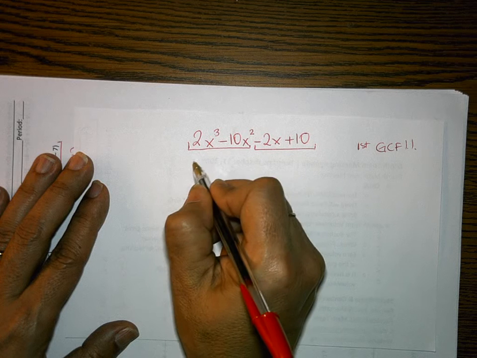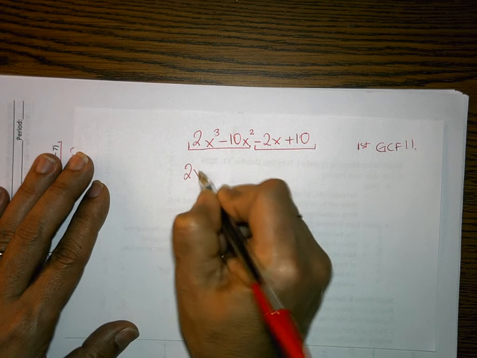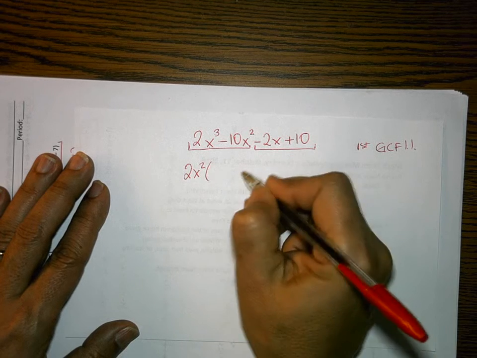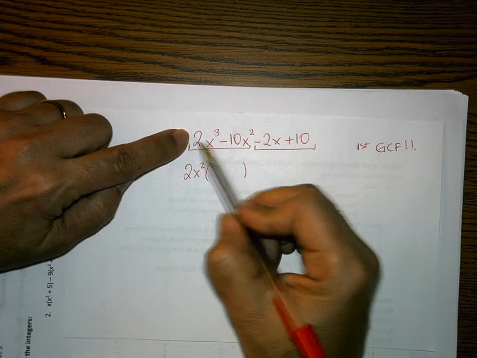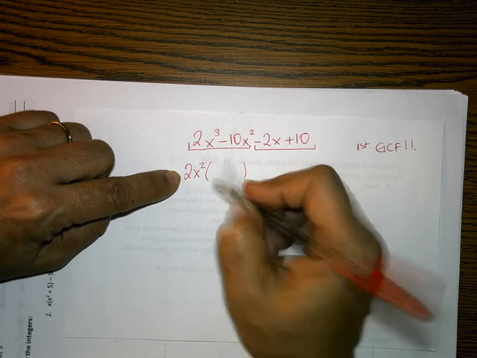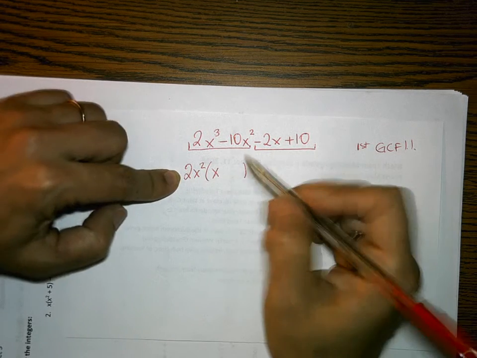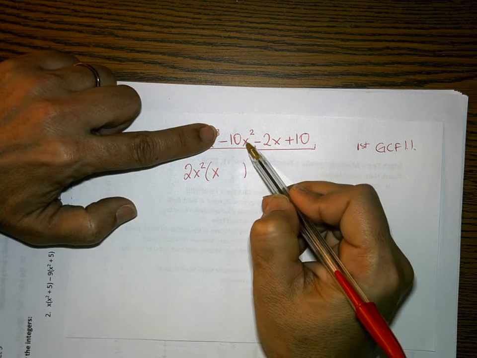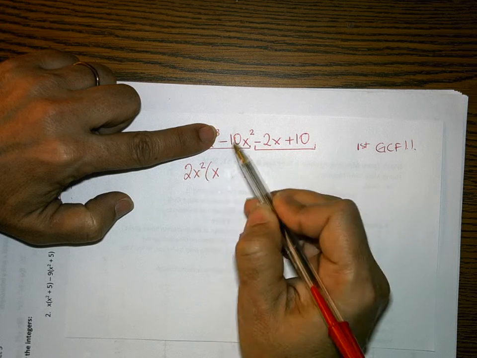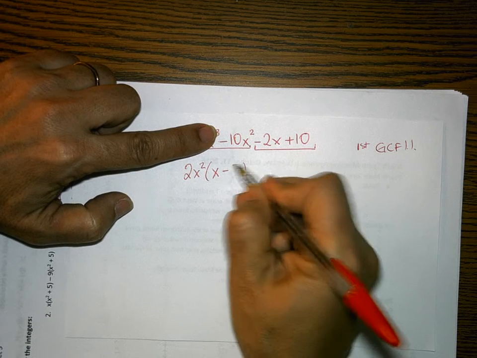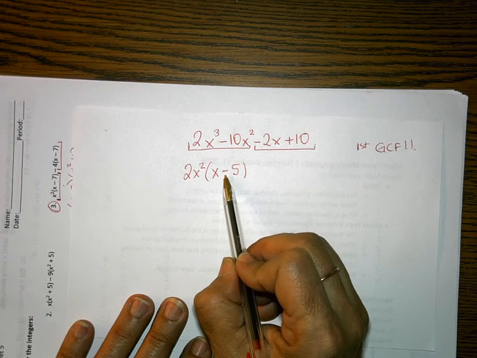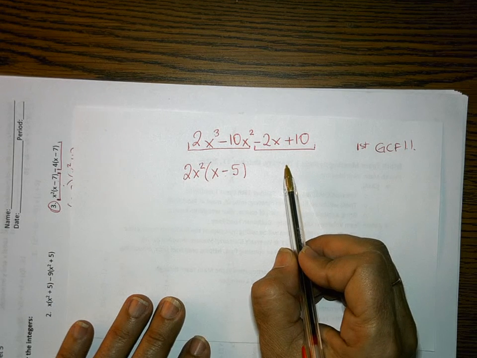So I'm going to take out a 2x squared for the first couple over here, for the first 2 terms. So let's think about it. If I divide a 2x cubed by a 2x squared, the only thing left over from that division would be an x. If I divide a negative 10x squared by a 2x squared, the x squares would become 1, and the negative 10 divided by 2 would become a negative 5. Okay? So hopefully I will make that binomial appear out of my next set of terms over here.